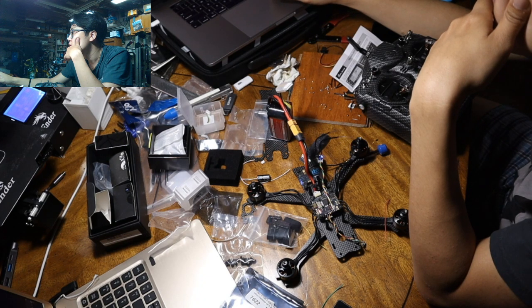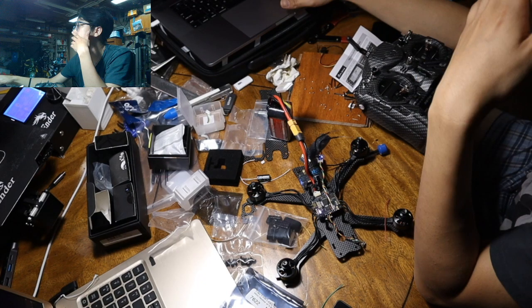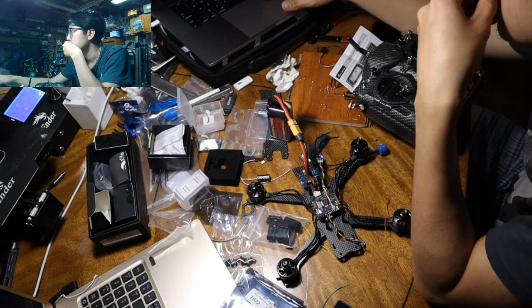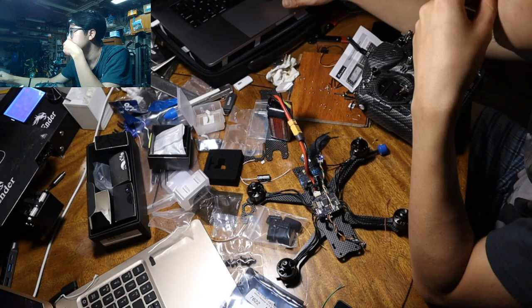And the other thing is that the ESC that we've got also needs a piece of software to configure it, and that piece of software is called BLHeli Suite. I have another video that I made showing you how to download and install these 2 apps.